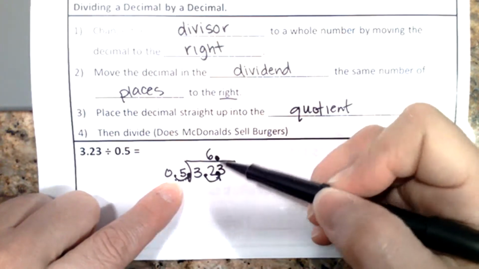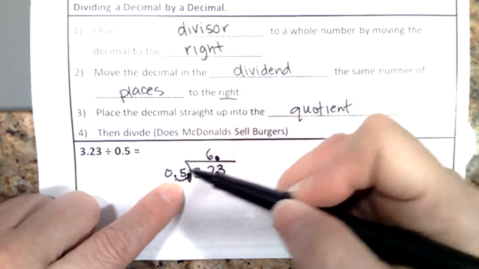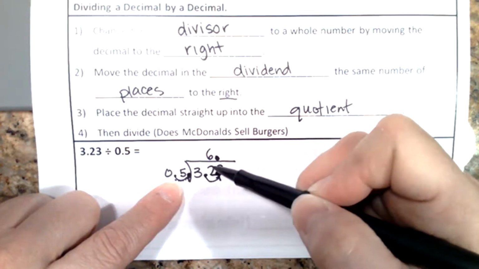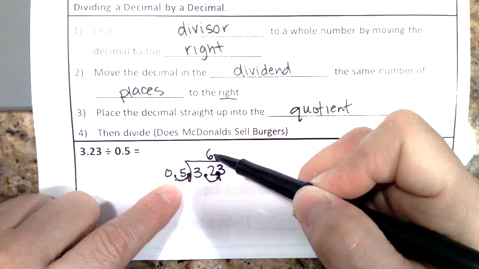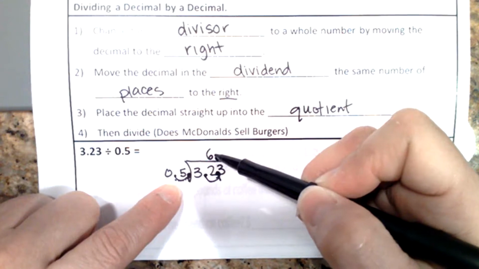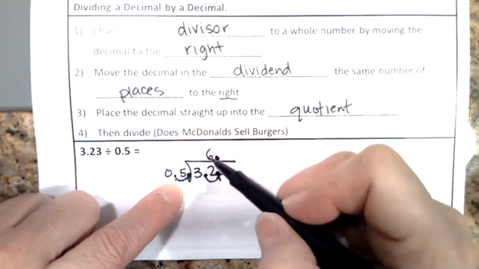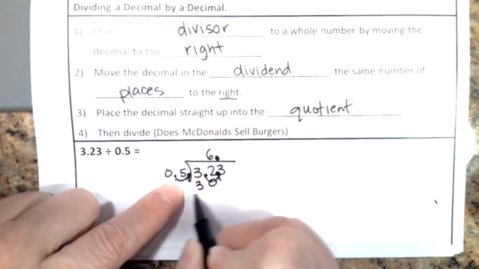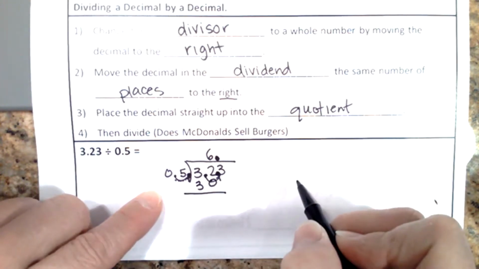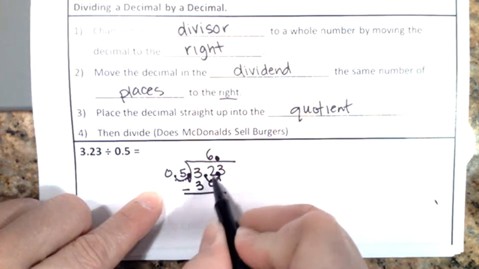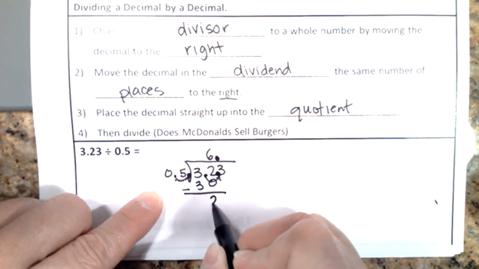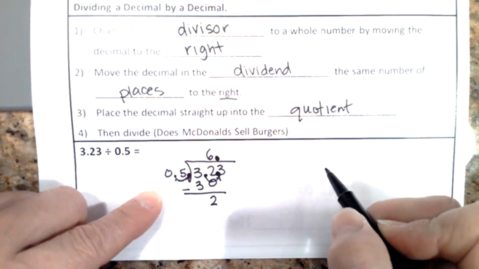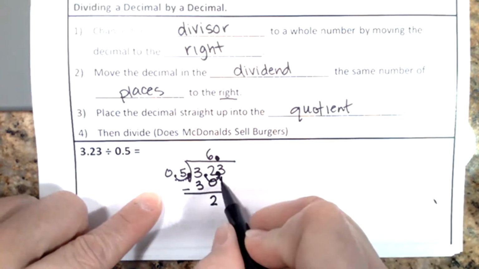And notice I put the 6 right above the 2 because I'm dividing 5 into 32. And it goes in 6 times. That was the D for divide. Now I go to M for multiply. 6 times 5 is 30. Then I go to S for subtract. 32 minus 30 is 2. Then I go to B for bring down.